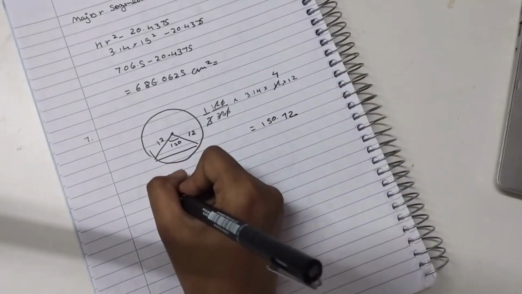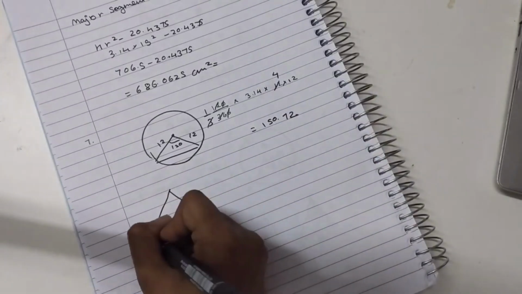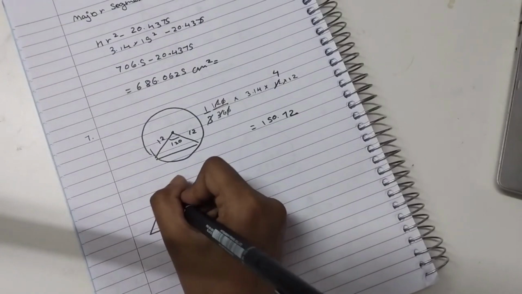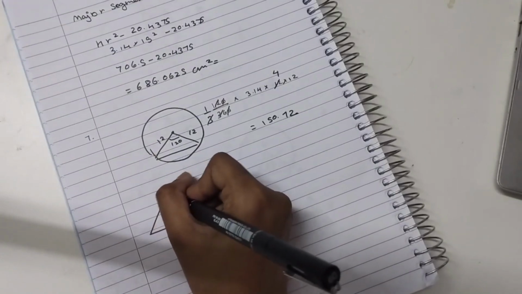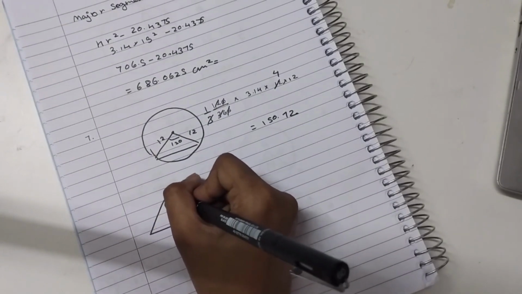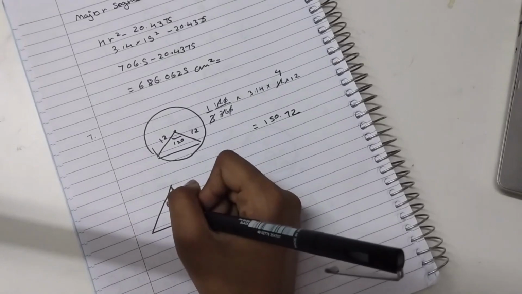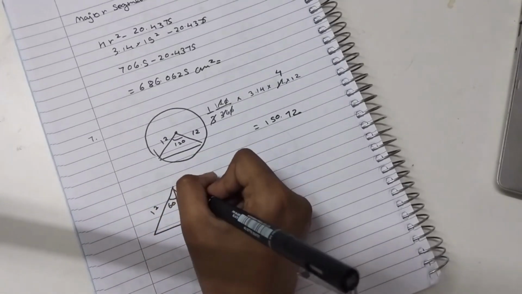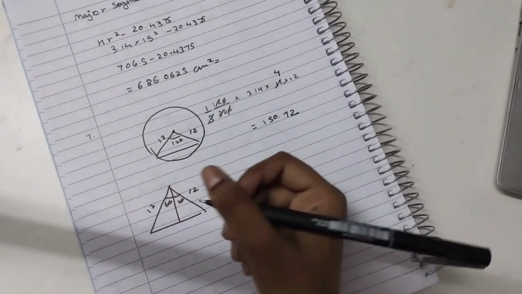Next, we need to find the area of the triangle. We know the area of the triangle is half into base into height, so we're going to draw a perpendicular, which is the angle bisector of the angle 120 degrees. So both of these angles will be split, so 60 degrees plus 60 degrees. We know the values of both the sides of the triangle are 12 centimeters.